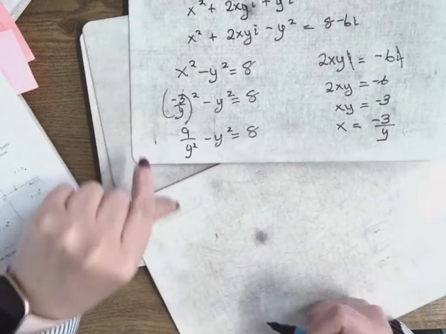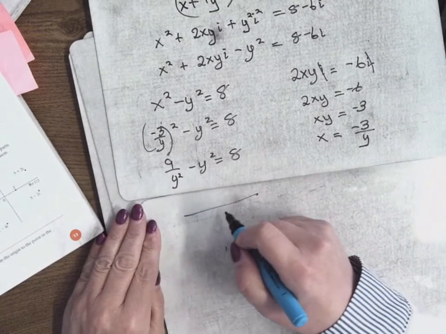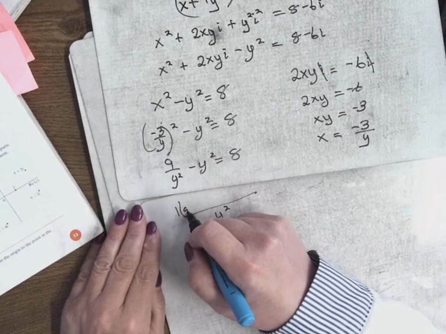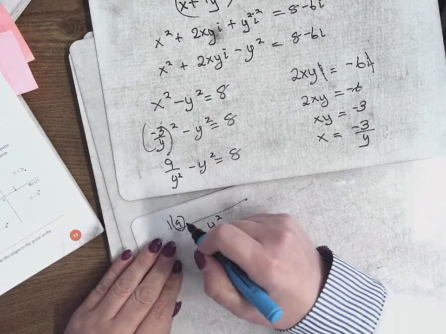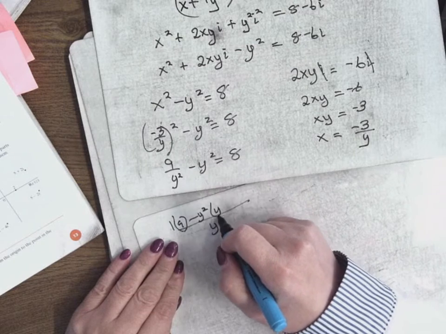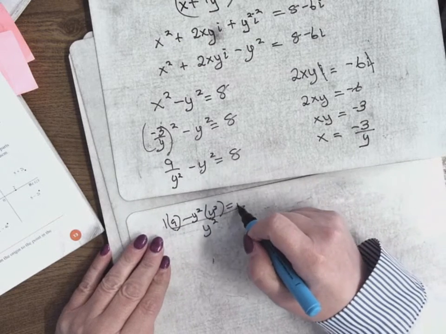Get a common denominator, which is y squared. So y squared into y squared goes once, so it's 1 by 9. Y squared into y squared goes y squared times, so it's y squared by y squared equals 1 into that goes y squared times 8.